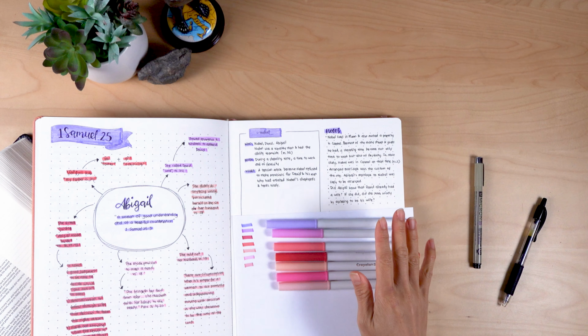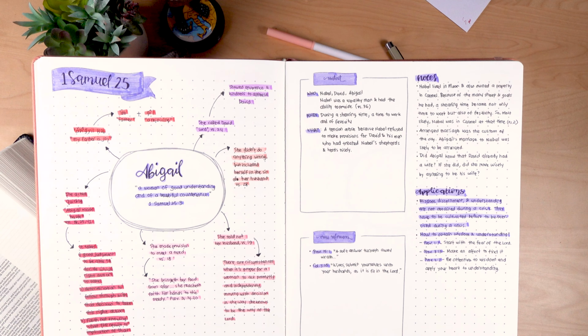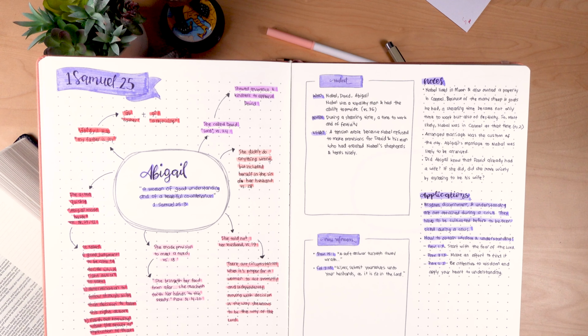But if you have just one set of highlighters and you don't care much about your colors, then just go ahead and start coloring. You don't have to do a swatch. So this is really optional. I just want to give you that idea. And this is how I map a character in the Bible.